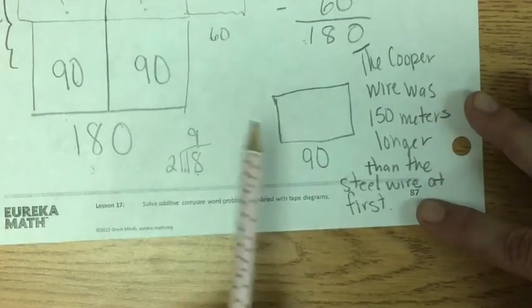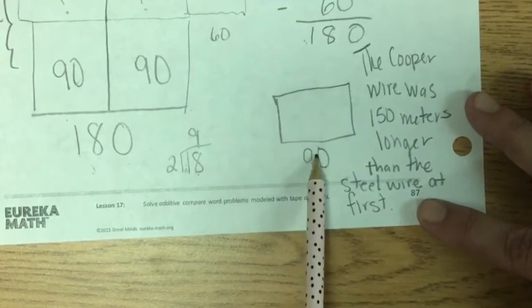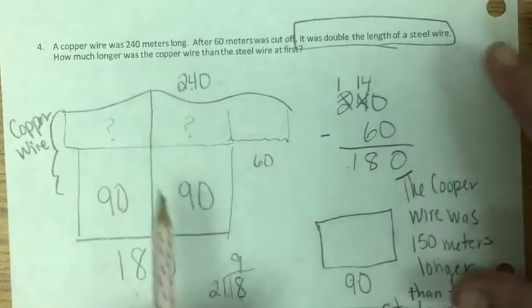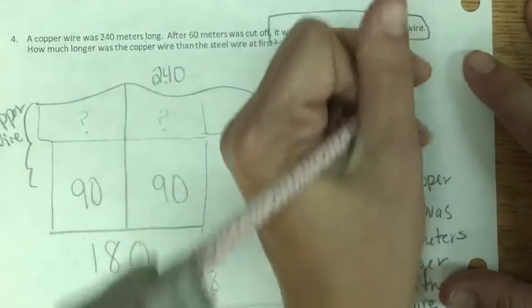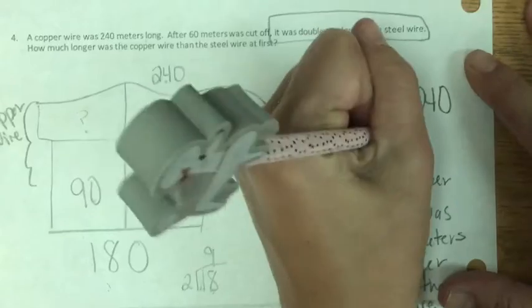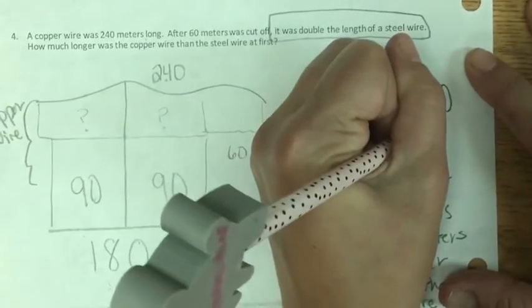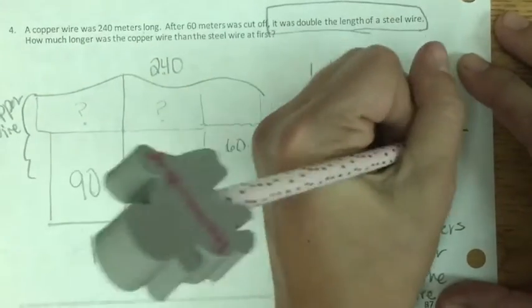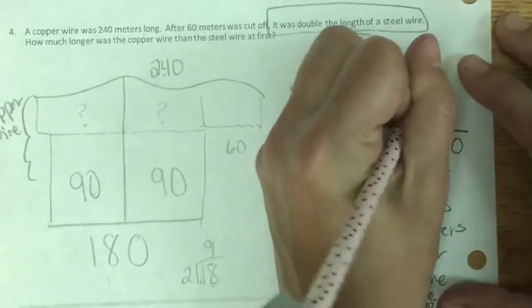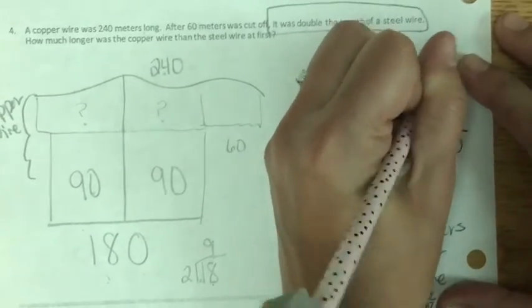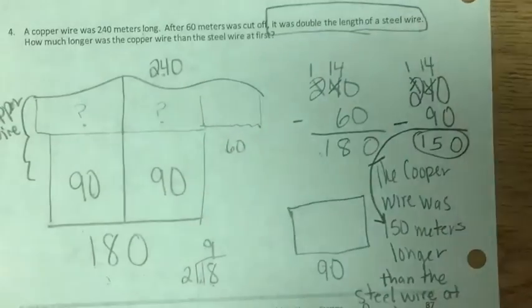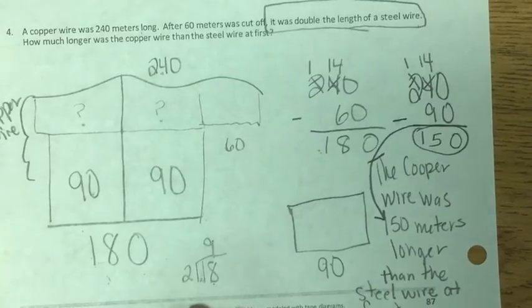So if I know that the steel wire was 90 and I started off with 240 meters. So are you ready? 240 minus 90. Remember, it said it was double. So let's see, I've got to find the difference. I've got to unbundle. The copper wire was 150 meters longer.